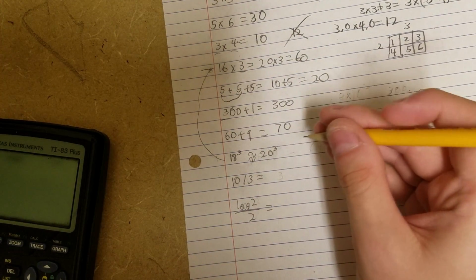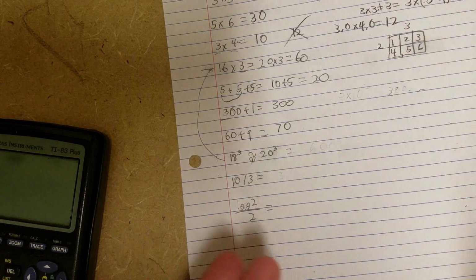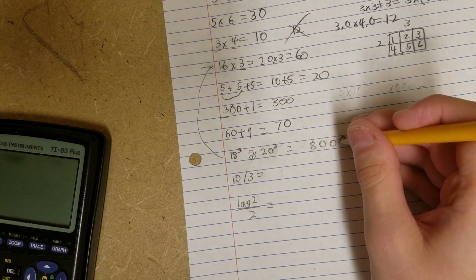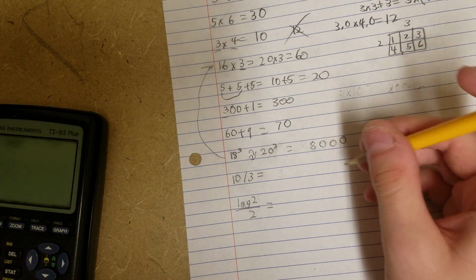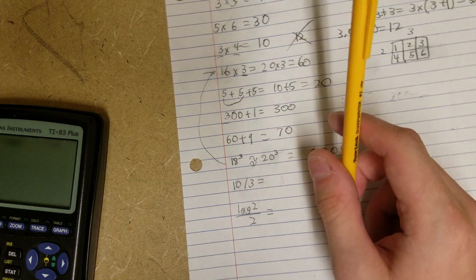So 20 cubed, I actually calculated this between takes, so embarrassingly, I actually got 6,000 there, but it's actually 8,000. Whew. Glad that wasn't recorded. Hooey, that mix-up.